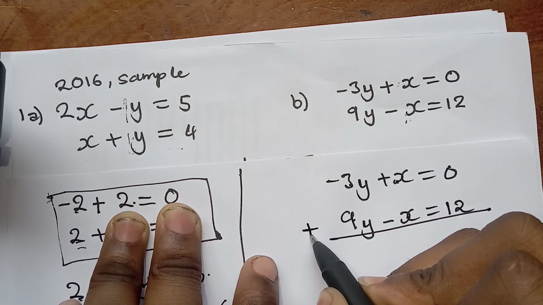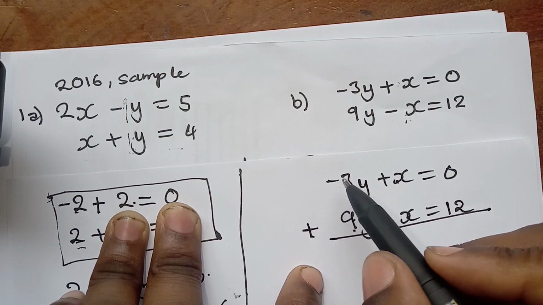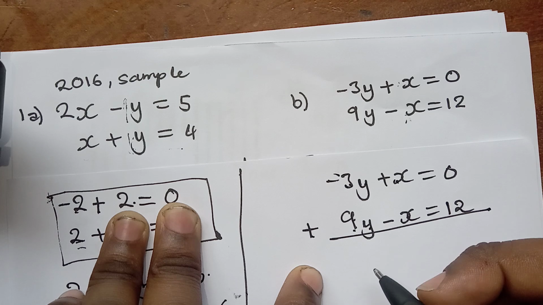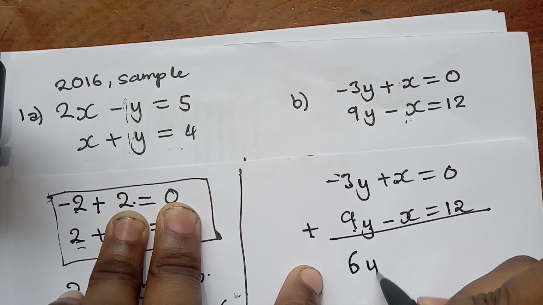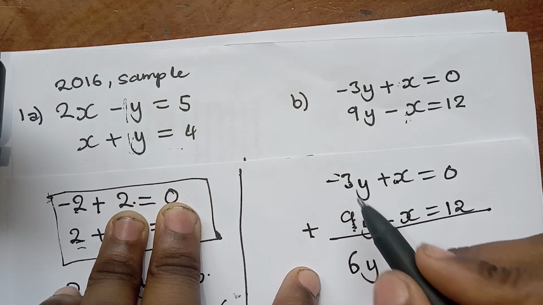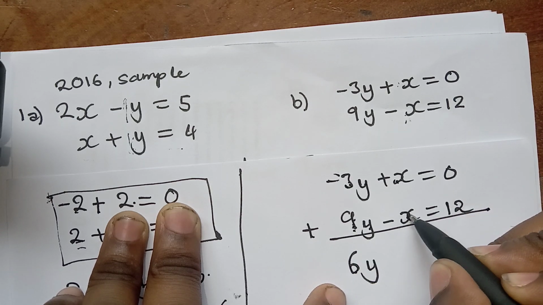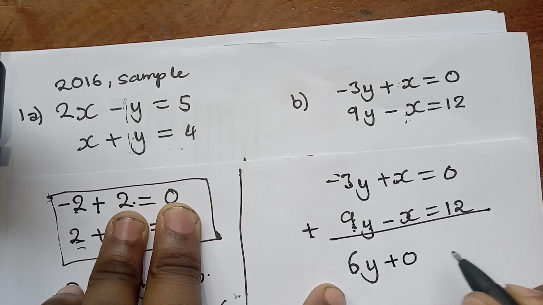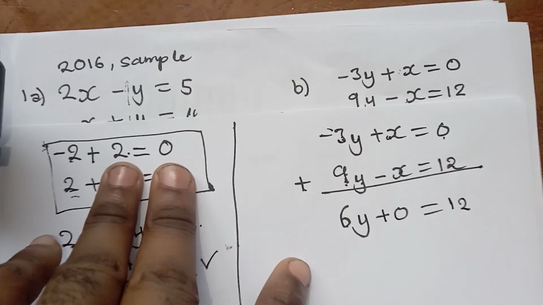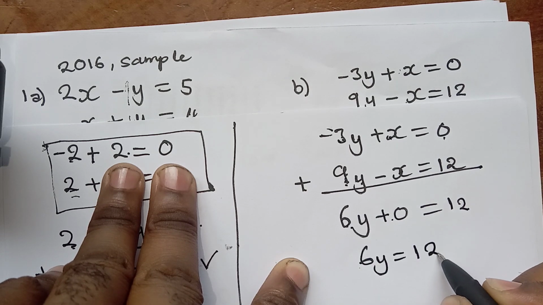So this plus this, you can write your plus there. Negative 3y plus 9y. You must bear in mind that this is a negative number, and when you have different signs, you subtract and get the sign from the bigger number, which is this. So this 9 minus 3 is 6, and the bigger number is this, so you have a 6y. Then this plus this is a 0, so you can say plus 0. Then 0 plus 12, this is a 12. Then 6 plus 0, this is 6y, is equal to 12.